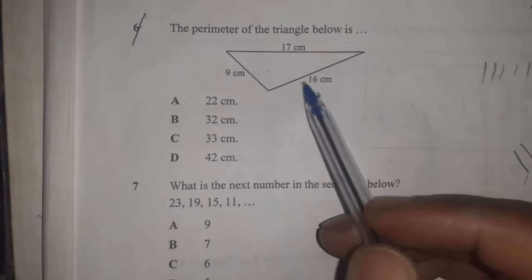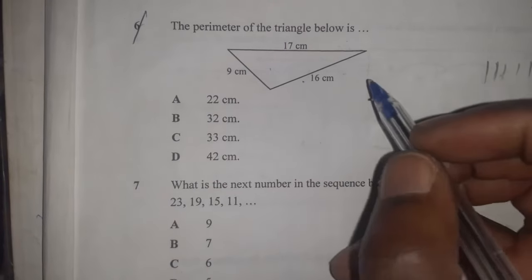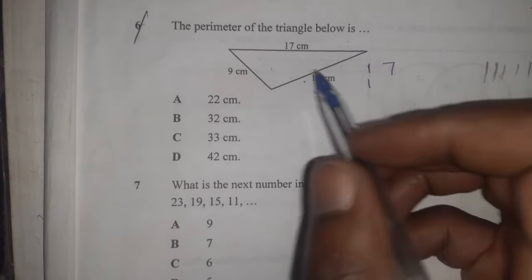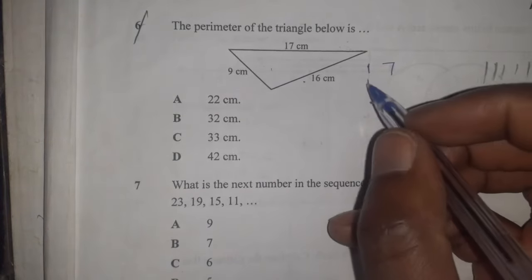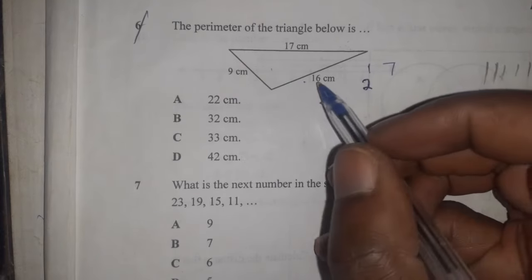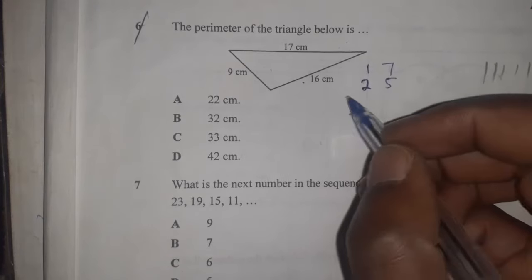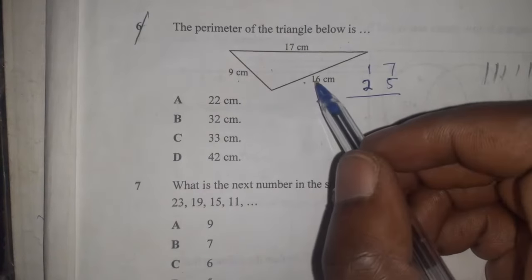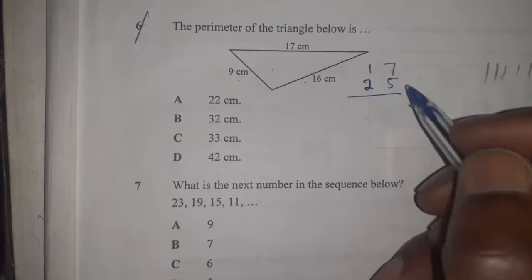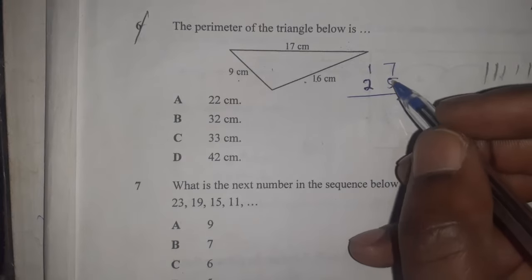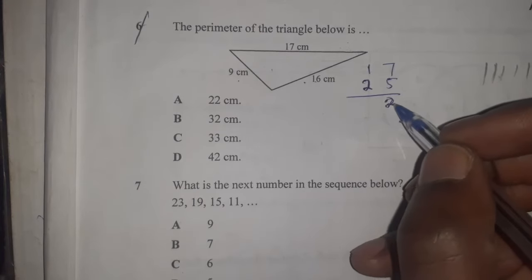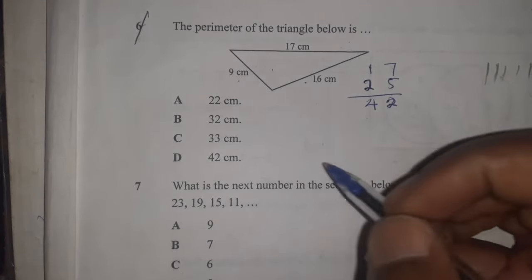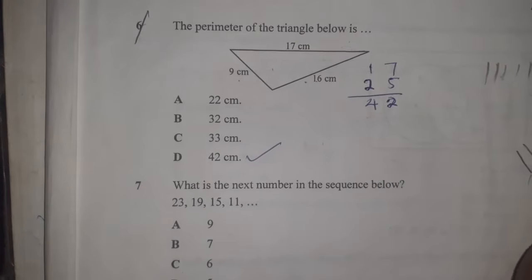So we just have to add this. Okay, how do we add? We have 17. We can add this to this one. This is going to give us 25. Am I right? Yes, when you add this and this one, they give us 25. So what do we get here? We get 12. We write 2. This gives us 40. So we're going to have 42 centimeters.